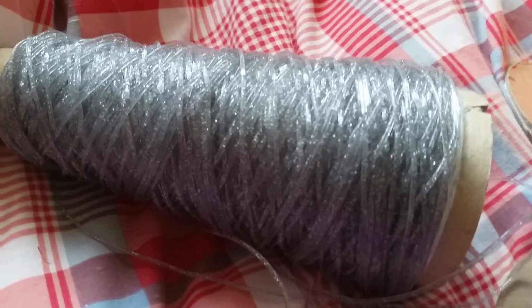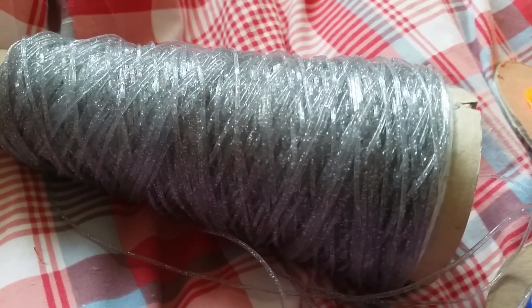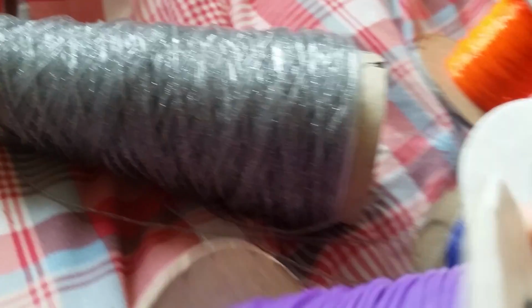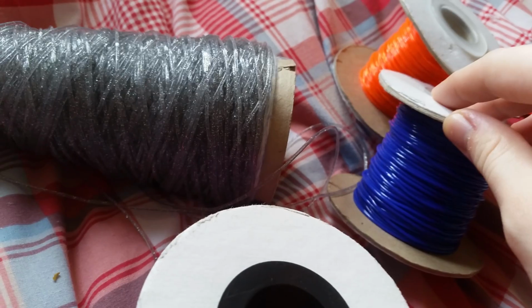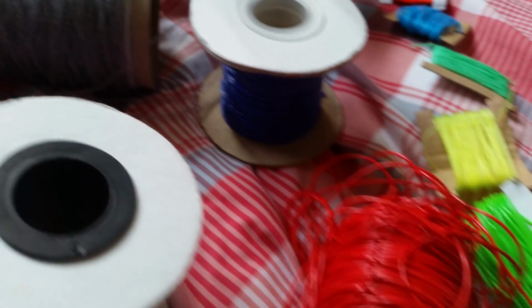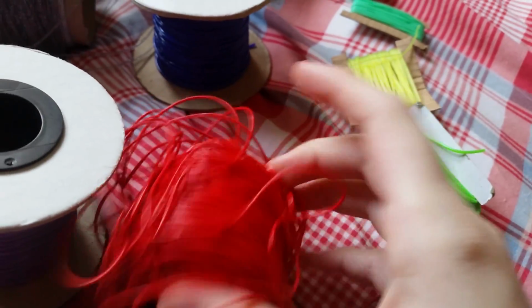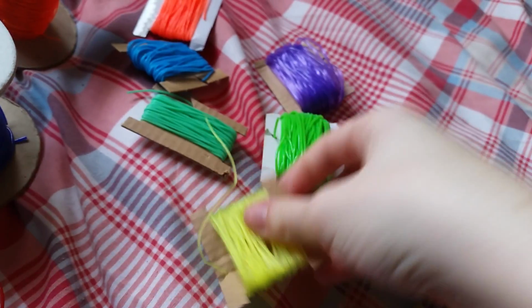Sorry for the wobbly camera. It's like a glitter cord, oh yeah. And then we've got orange, royal blue, purple, and red. This one's a bit dead. It needs sorting out onto a different cone basically. And then these were some cords that I found, let's get them all in shot.